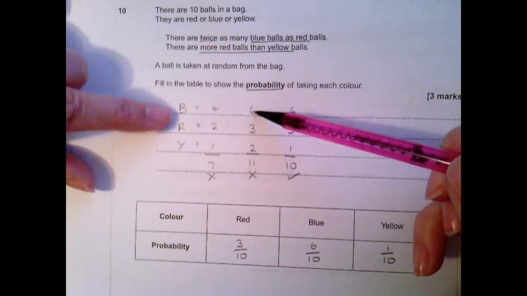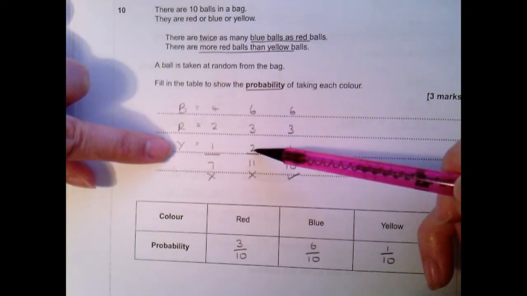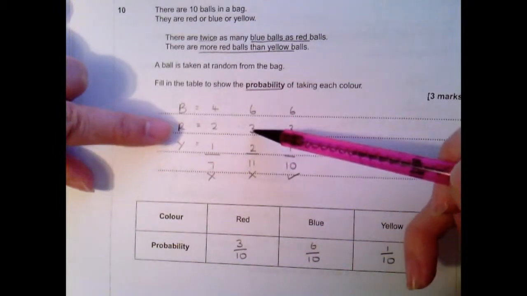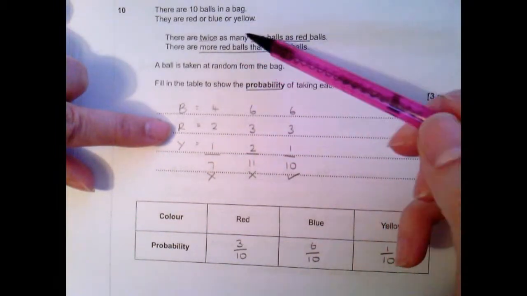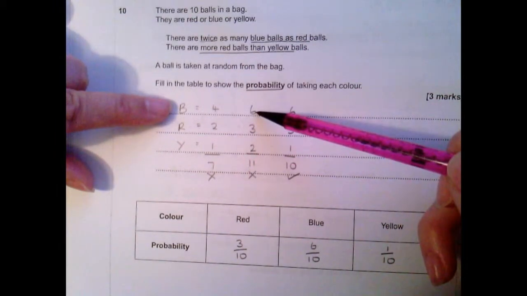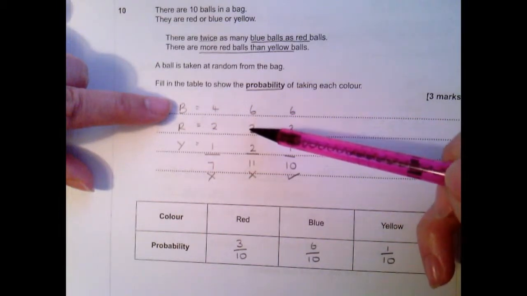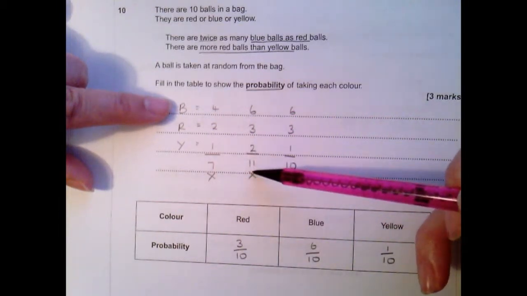So I went and put the yellow up to 2 then, and there has to be more red, so I tried 3 red, and the blue would have to be double that, so I tried 6 blue, but then that adds up to 6, 7, 8, 9, 10, 11, so that goes over the 10.